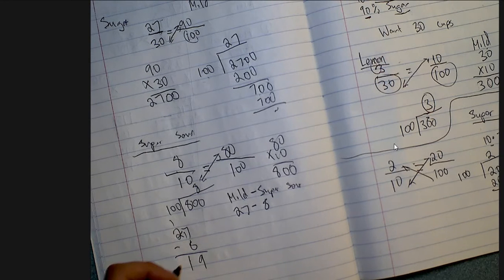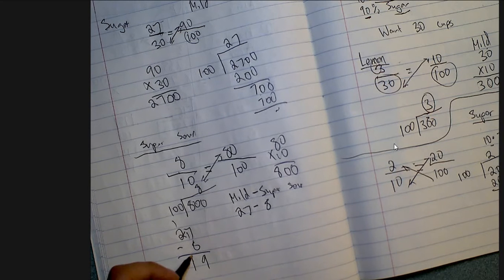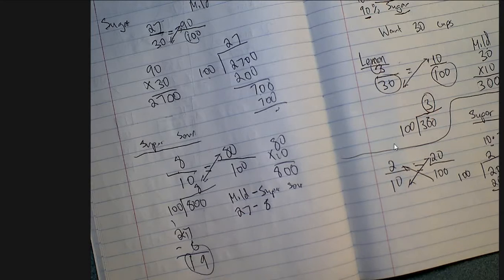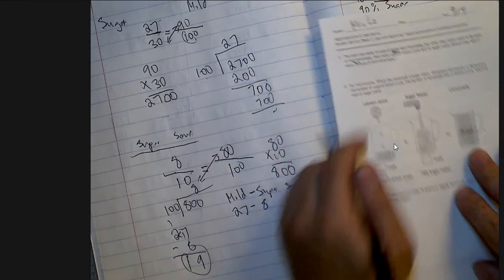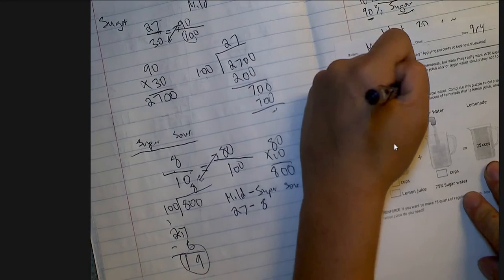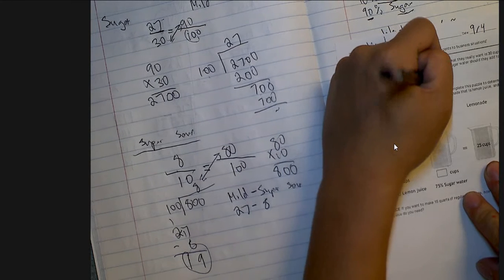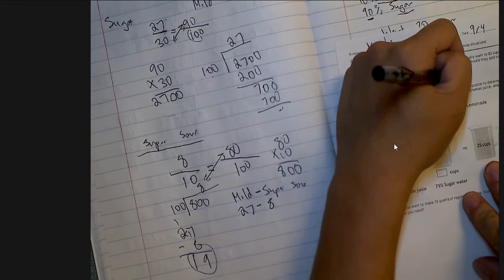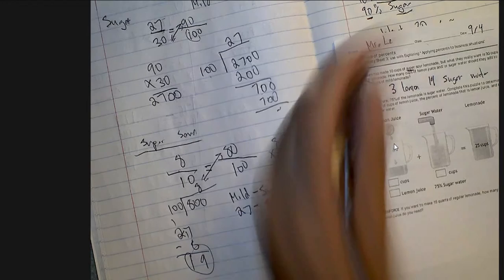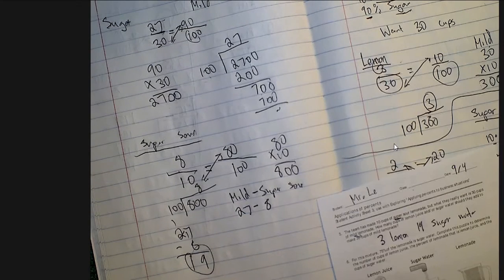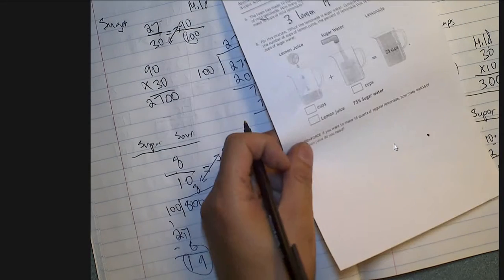I apologize for that interruption. So we got 19. For the people who have the baby worksheet, it's 3 lemon and 19 sugar water. Alright. Again, for the people who don't have the baby worksheet, that's okay. You have all of this.